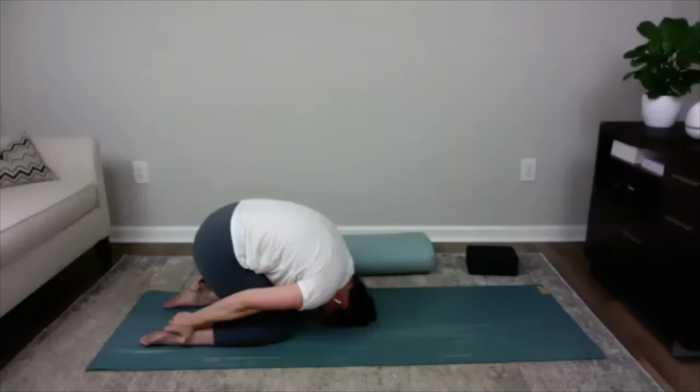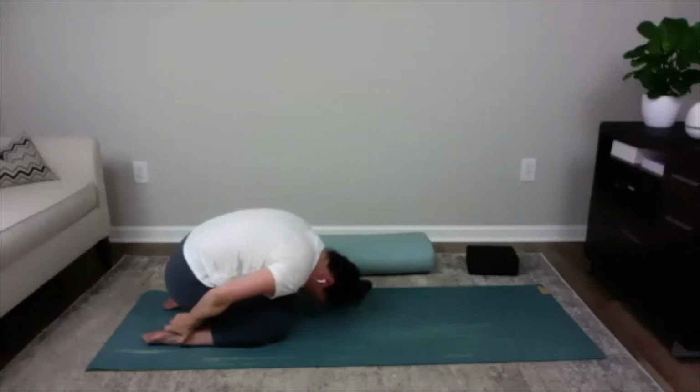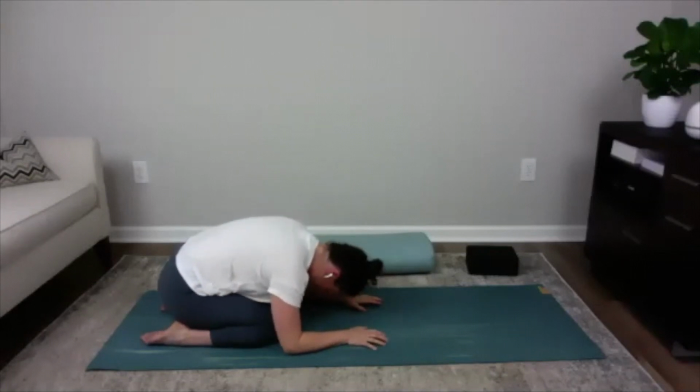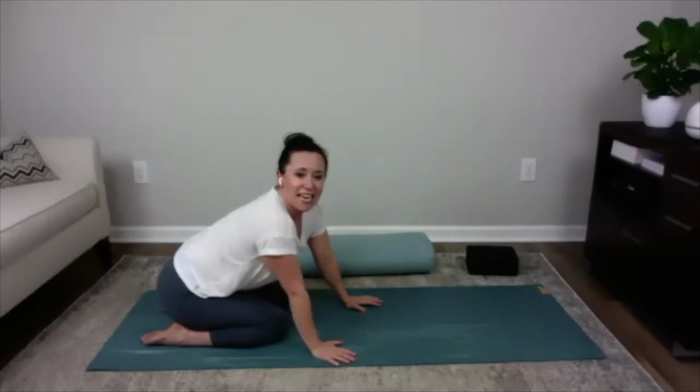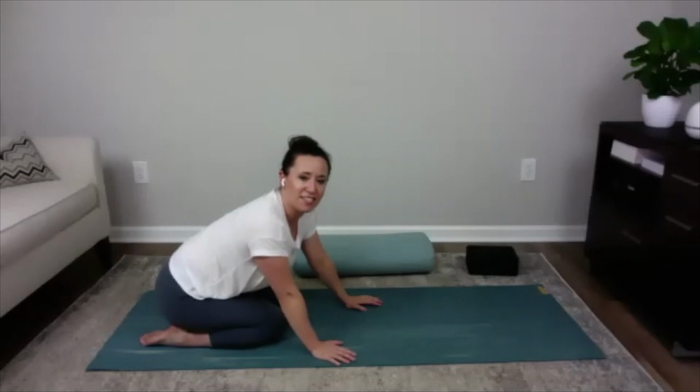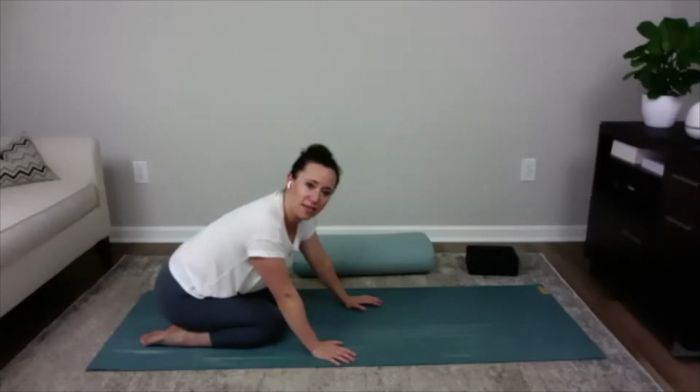Nice deep inhale in. And exhaling out, and then gently drop your sit bones back down to your heels and relax for a minute.